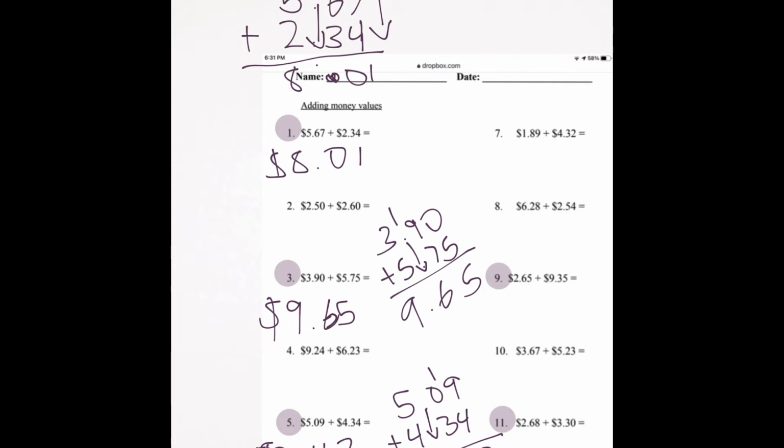Okay, number 9. $2.65 plus $9.35. 5 plus 5, 10. 6 plus 3 plus 1, 10. Bring down the decimal. 9 plus 2 plus 1, that goes 13. No, 12 I meant, sorry. So that one's going to be $12.